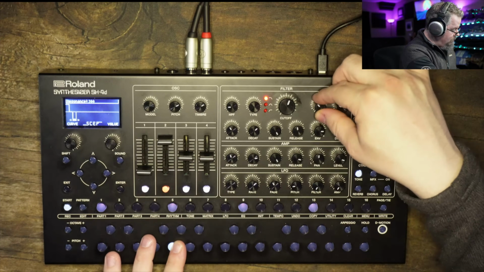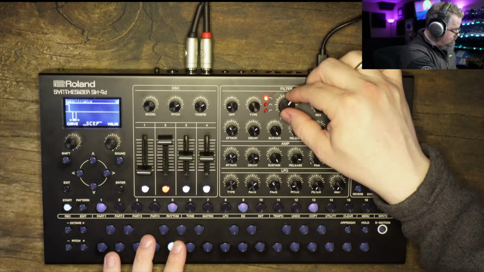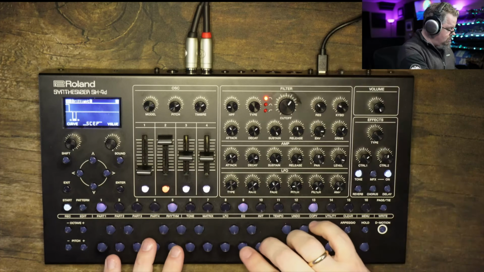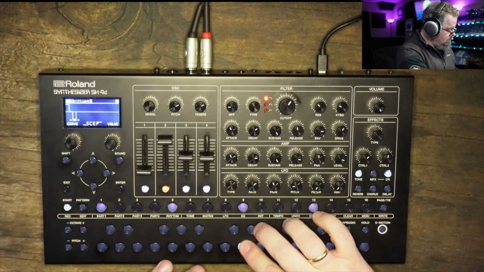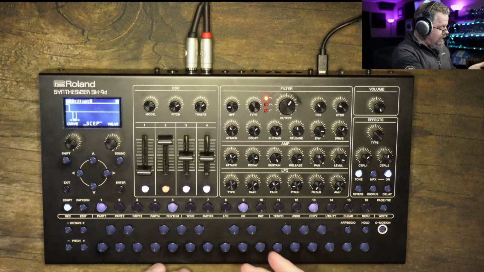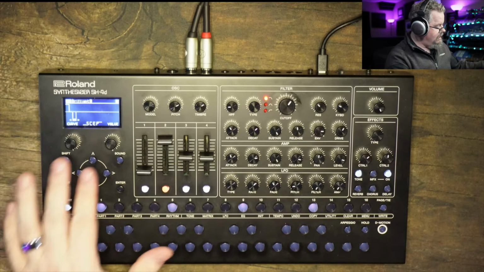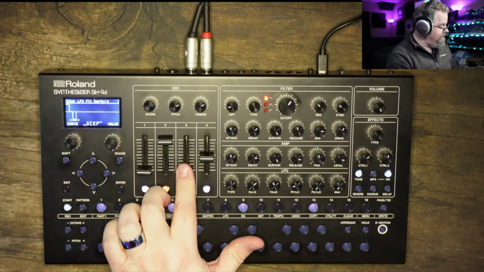You can bring up the resonance. So right now, it's just affecting the filter. So I can bring this down and have it not affect the filter.